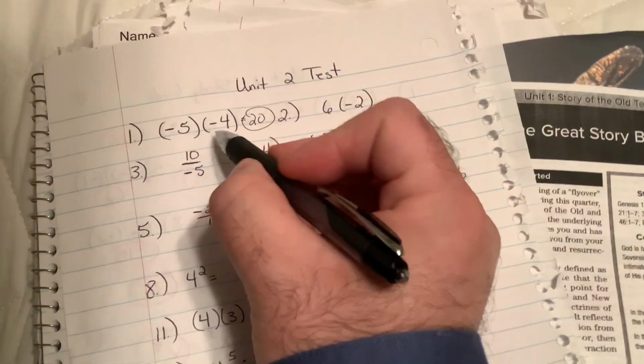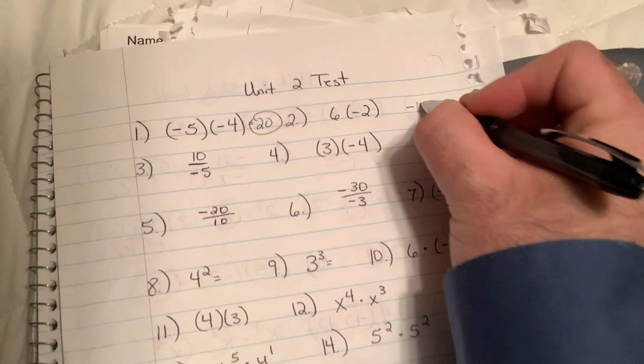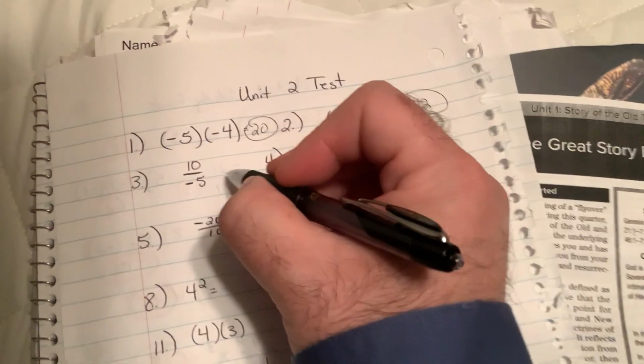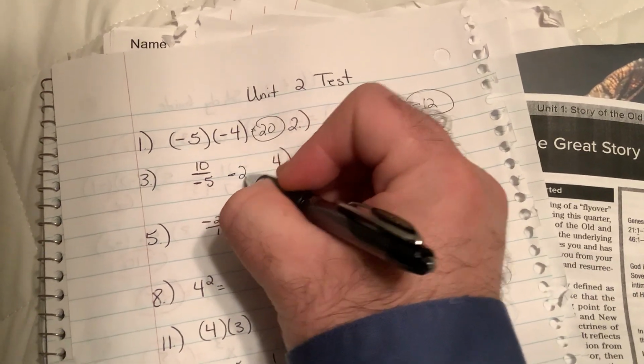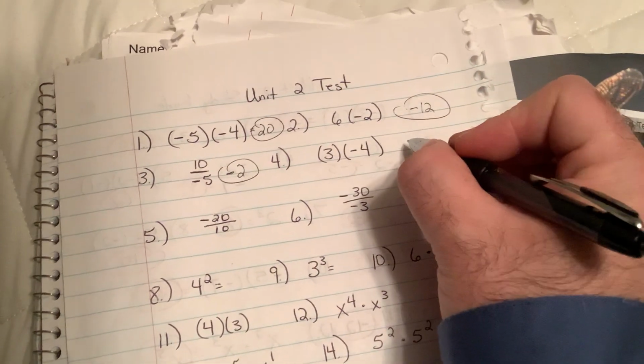So it's 20, positive, because it's a negative times a negative. This is multiplication, negative 12. This one is negative 2. 10 divided by 5 is 2. The whole thing's negative because there's one negative.